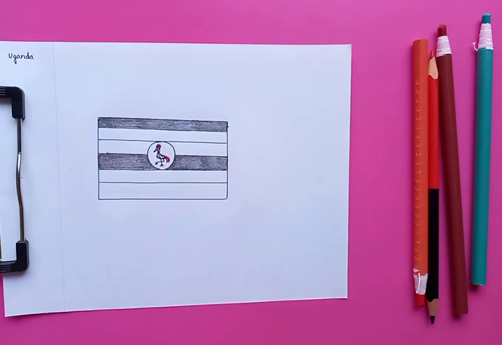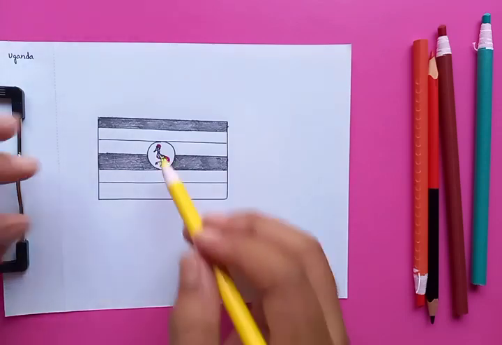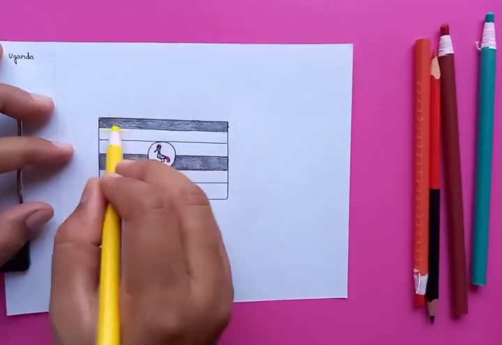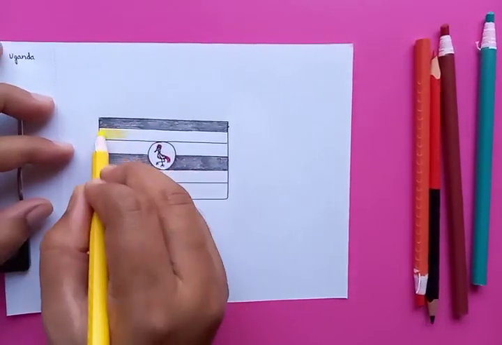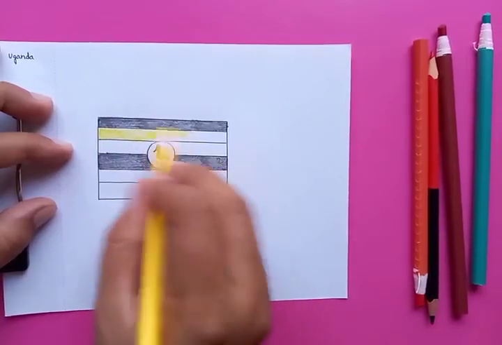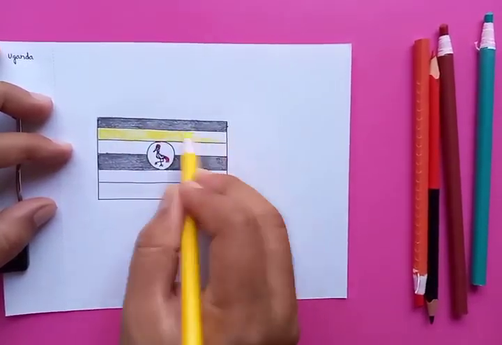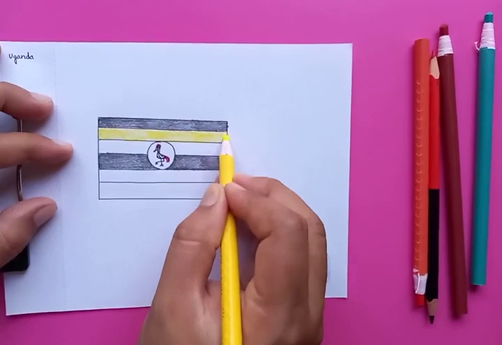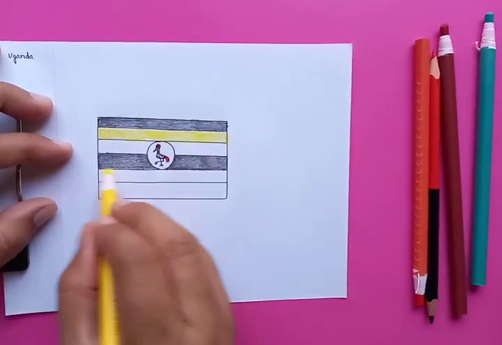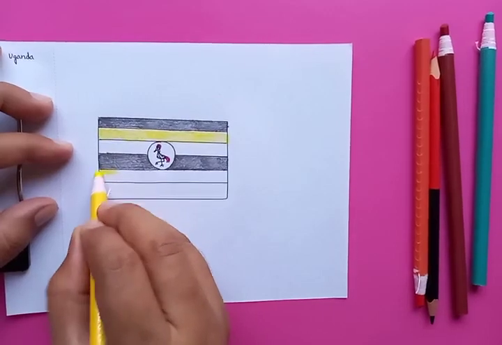Now we're going to put the white color. This is the white color, and the yellow color after that one. So let's see the yellow color, which is put after the black color, beside the black color. So yellow color is done for the top portion. Now we're going to put another yellow color for the next one.